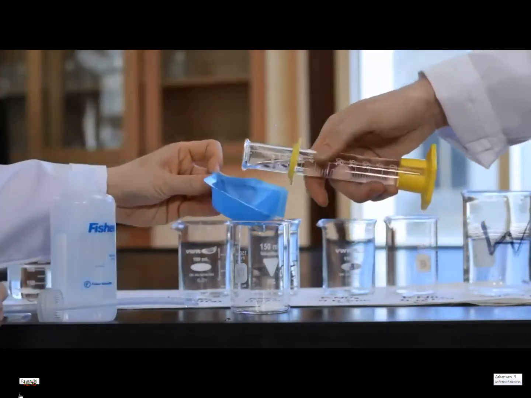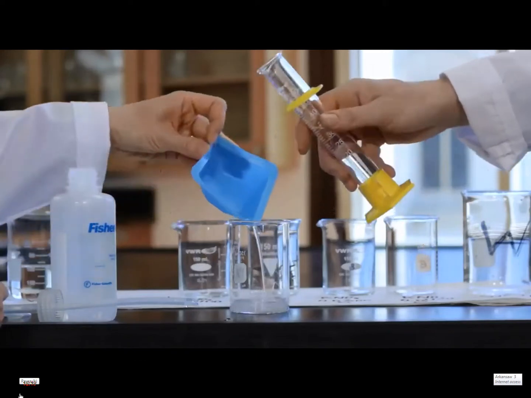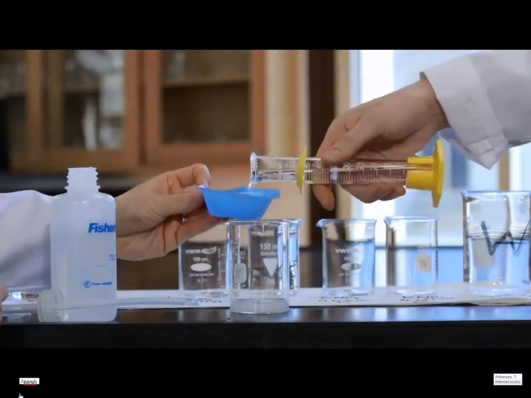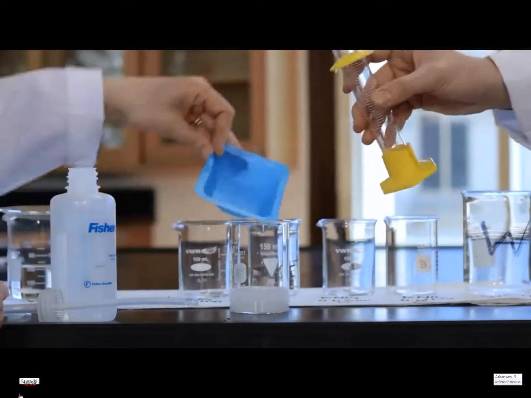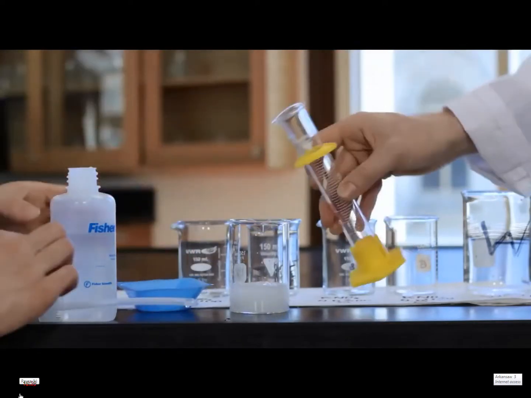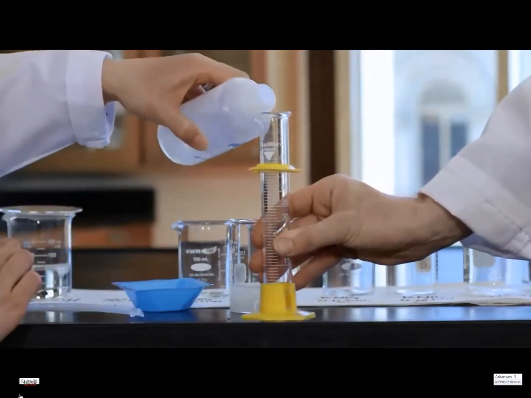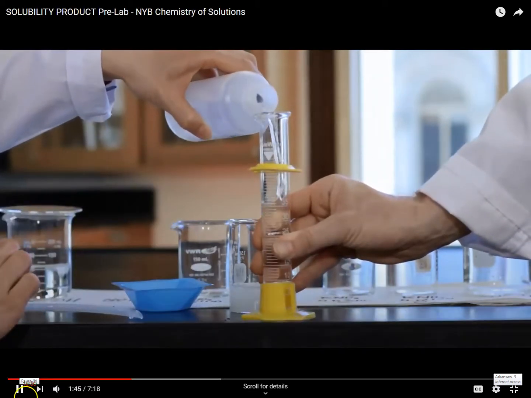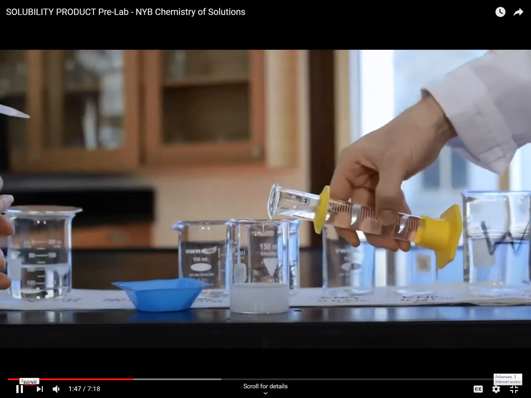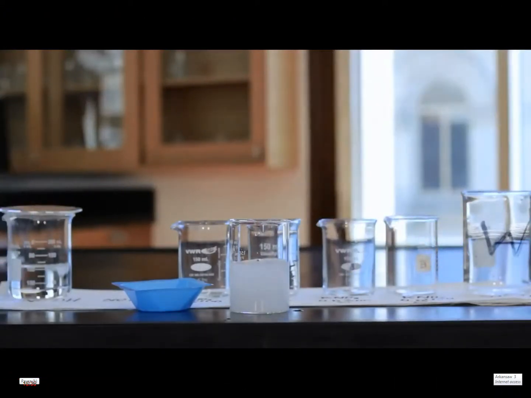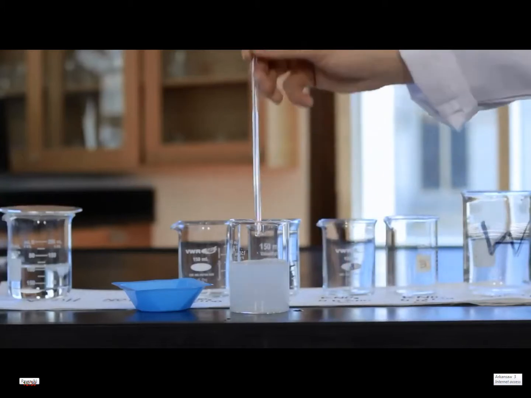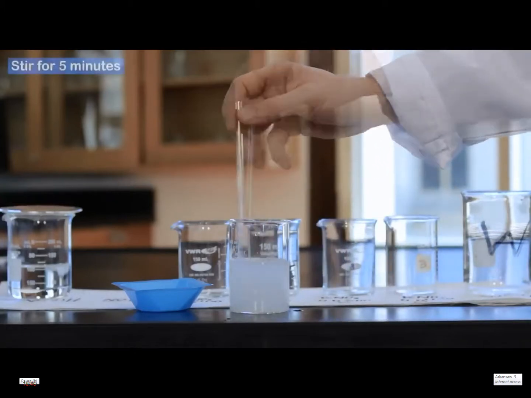Add approximately 100 milliliters of distilled water to the beaker and stir the solution vigorously for 5 minutes with a glass stirring rod.